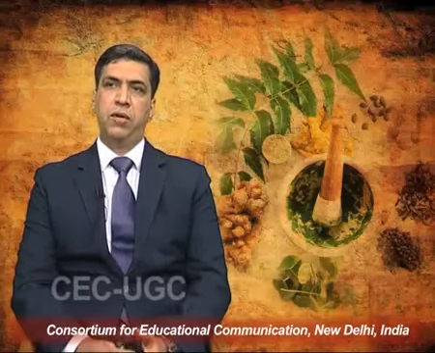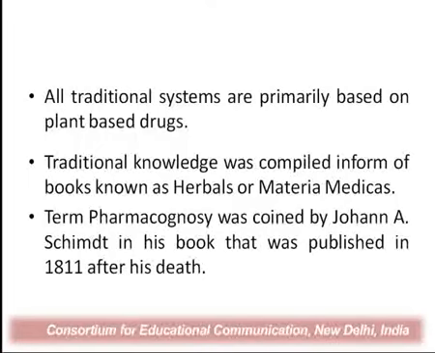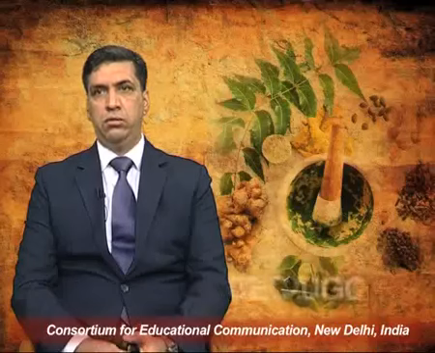And the one major thing that was quite common in all the traditional systems was that they were primarily based on plant based medicines. That traditional knowledge was compiled in the form of herbals, which were renamed as materia medicas, and later on with the development of scientific knowledge and temperament of scientists, a new subject, that is pharmacognosy, was born, and the term pharmacognosy was coined by Johann A.